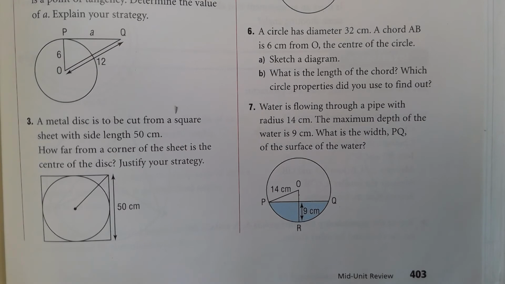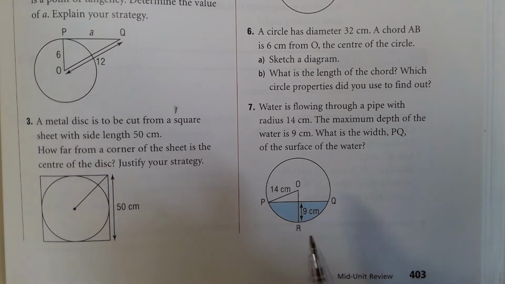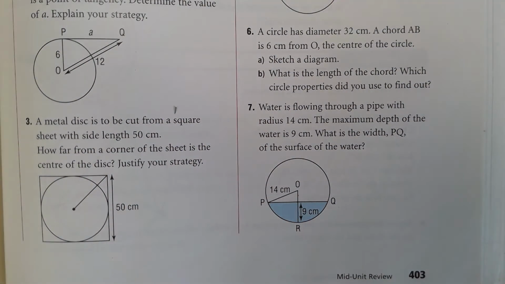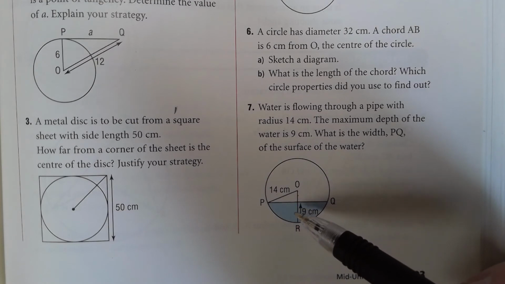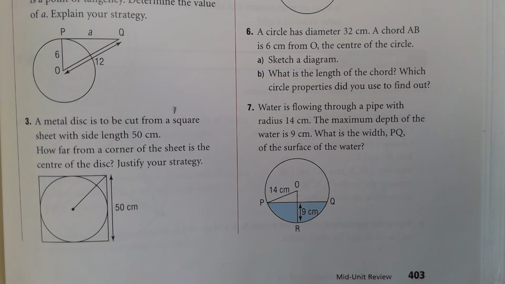So take a look. We already know this side. It's a radius of 14. We know that there's a 9 here, so how can we find the short little side of the triangle up above the water? Think about that. Hint? From here, from O, all the way down to the bottom of the water is also a radius. Does that give you any ideas?